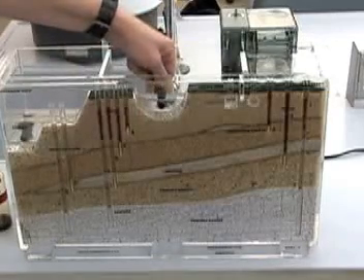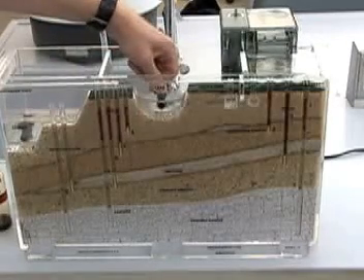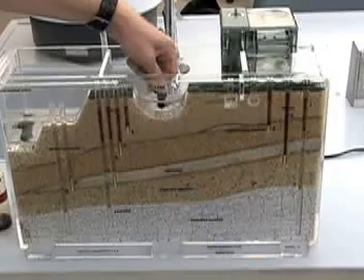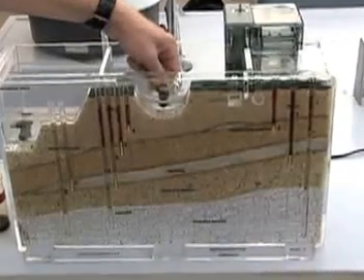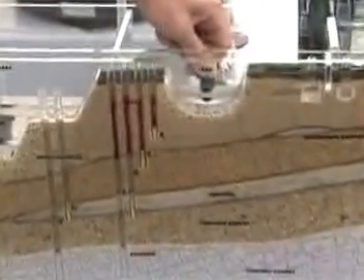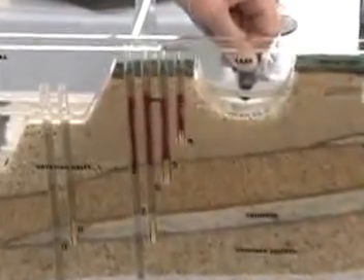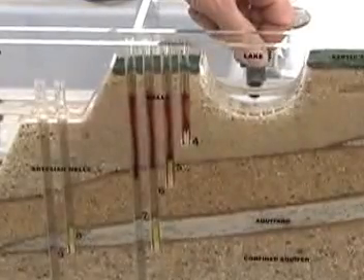We can adjust that. And if you watch, that can also adjust the level of water in some of the aquifers, in some of the wells. So we'll leave some of the water in there.